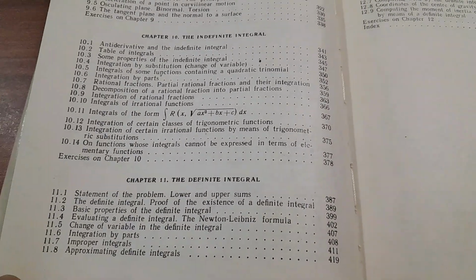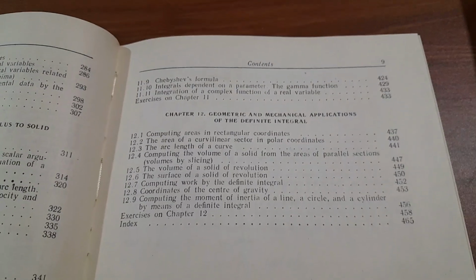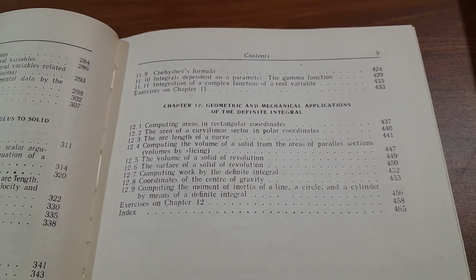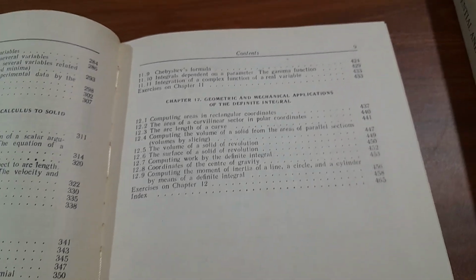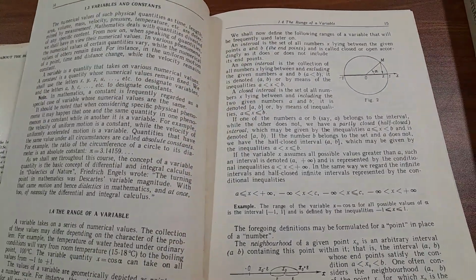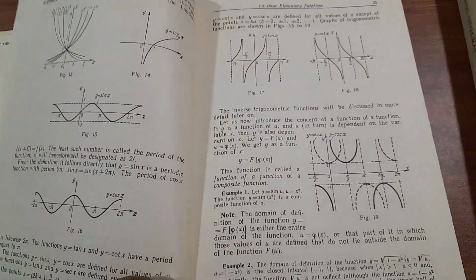So it's pretty interesting. The definite integral, chapter 11. So we have 12 chapters in volume 1, including geometric and mechanical applications of the definite integral. We'll go through the book briefly. It starts from real numbers, and builds from the basics up to, in volume 2, differential equations also.